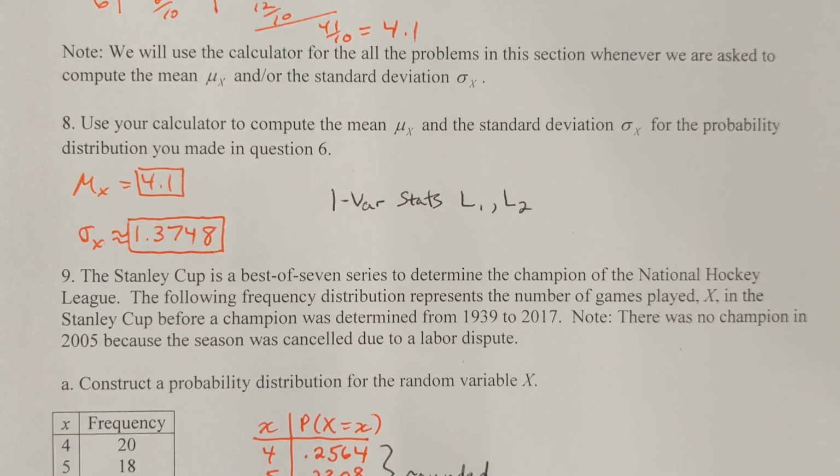Now on some of the 83, 84 models, you might have to type in the frequency. Where it says frequency, you'll want to hit second 2 for it to say L2. In other words, you're going to use each value L2 times, not just one time.